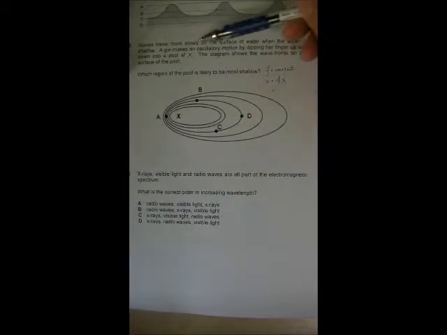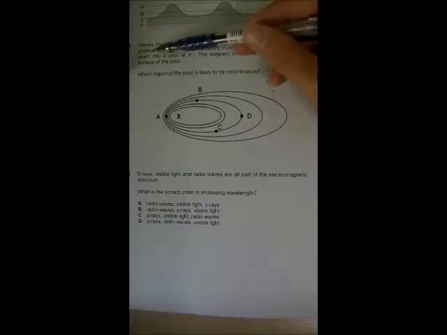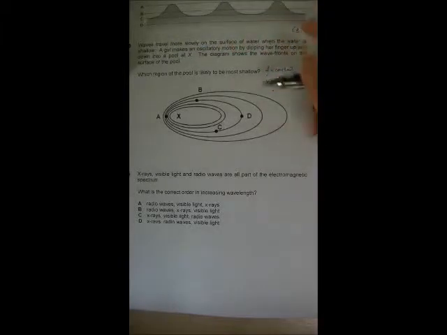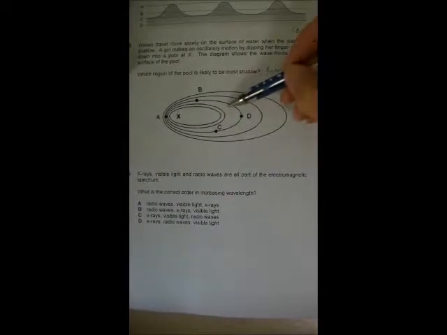And on top here the statement says that the wave travels slowly when the water is shallow. So what you're looking for is the minimum velocity. If you want to find a minimum velocity, basically you have to find the minimum wavelength. These lines are actually the wavefronts.